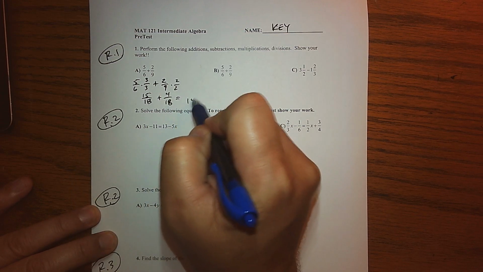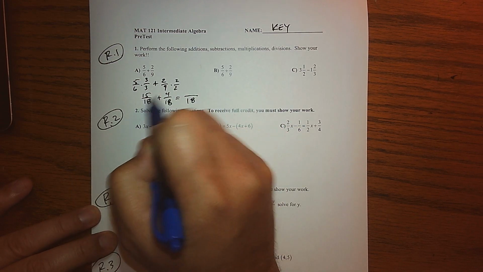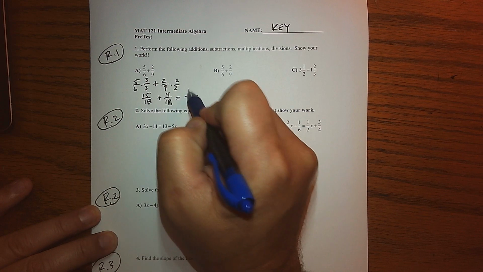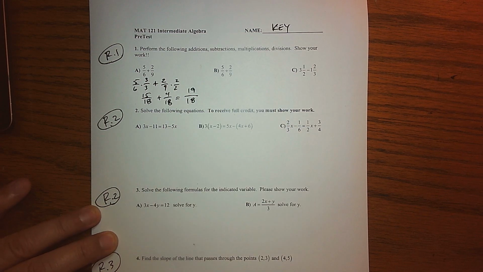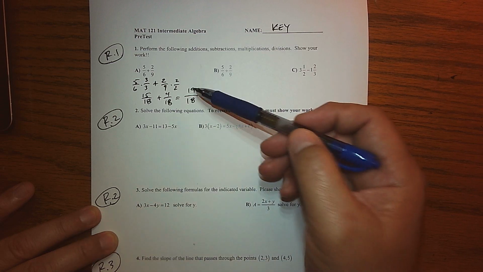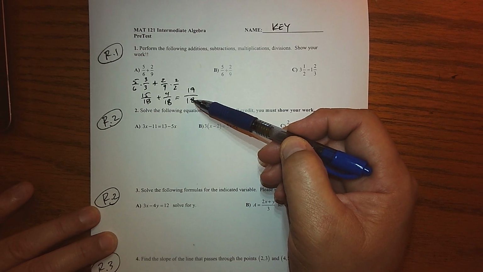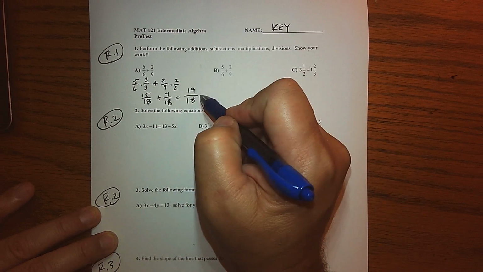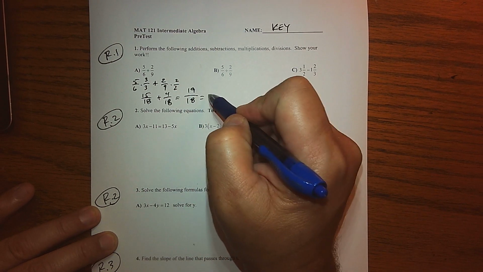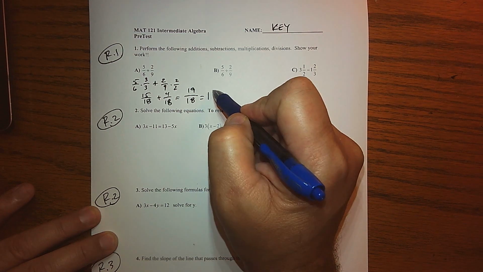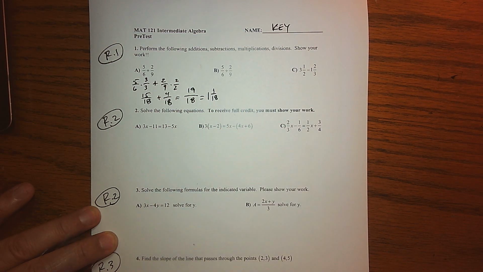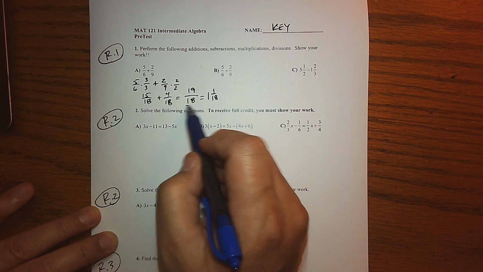So we'll keep the denominator and add up my numerators, which gives us 19/18. Alrighty, and in this case, you can keep your answer in an improper fraction. The only thing I'm worried about is that it's in lowest terms. 19 and 18 do not share a common factor, so there's nothing left to do with regard to that. But if you wanted to, 18 goes into 19 one full time with a remainder of 1. So either answer is okay with me.